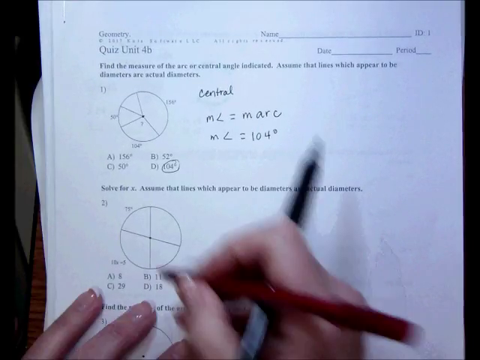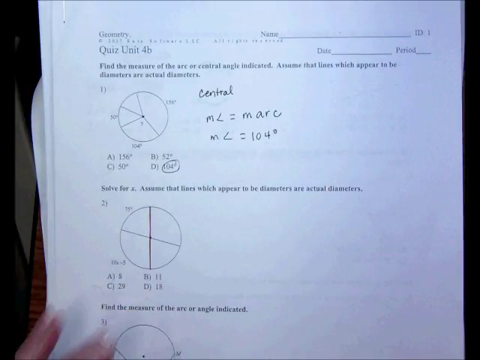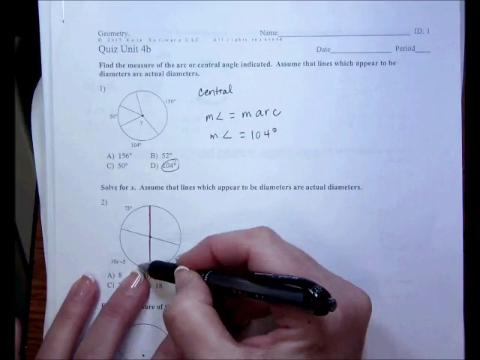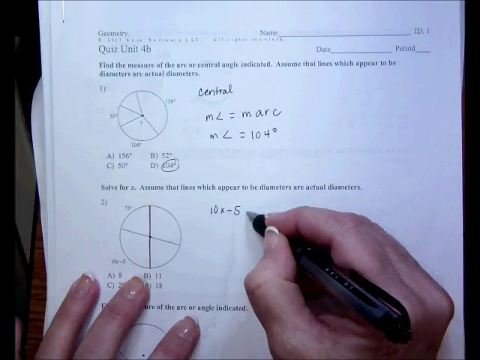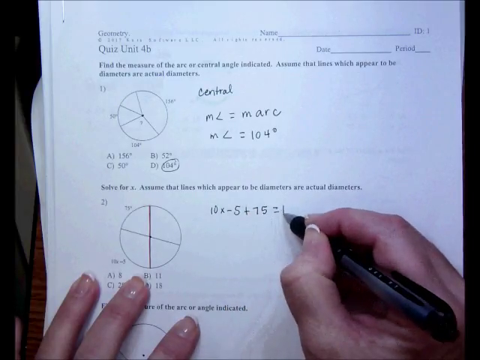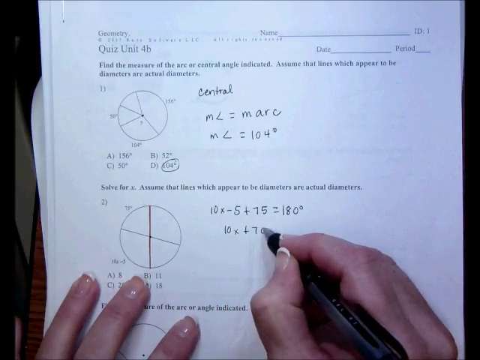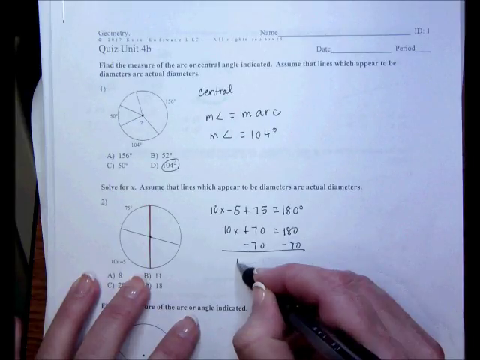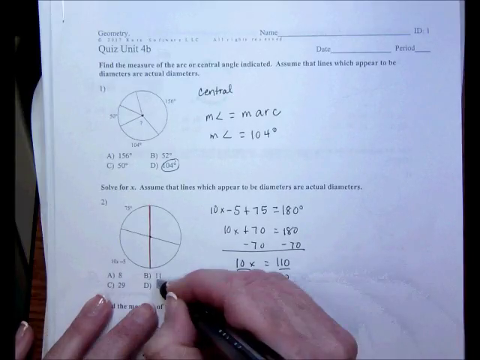Number 2, it states that you need to assume that the lines that appear to be diameters are diameters, and I chose this one to be a diameter because it goes through the center, and it also included these two segments, so I add these two arcs together, and set it equal to 180 degrees. So 10x plus 70 is equal to 180. Subtract 70 from both sides. 10x is equal to 110. Divide by 10. And so x is equal to 11.